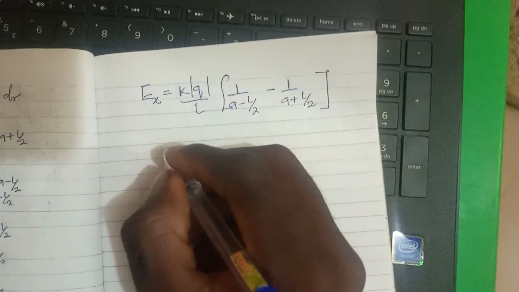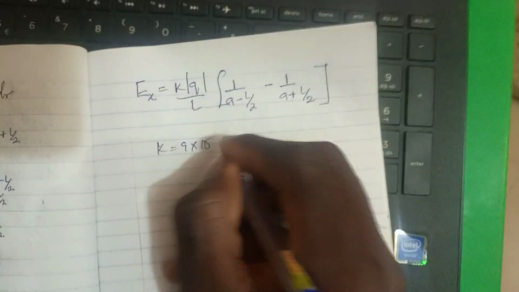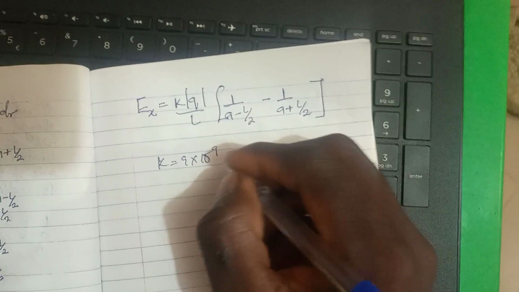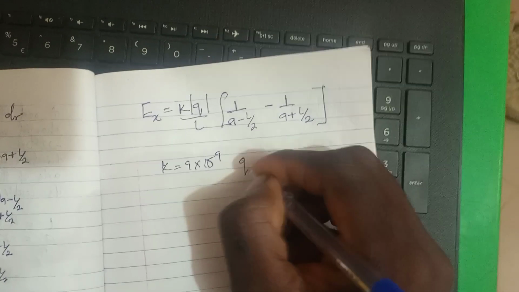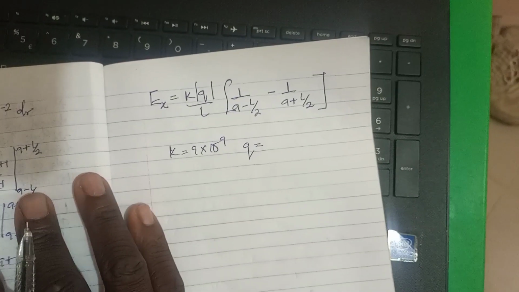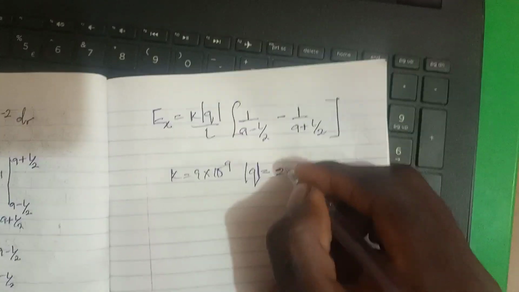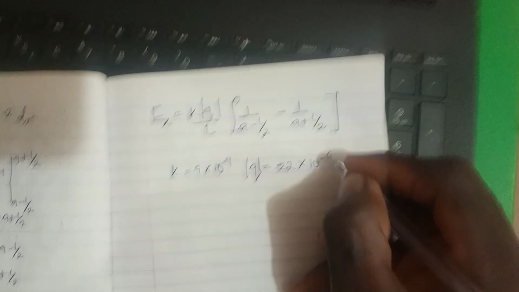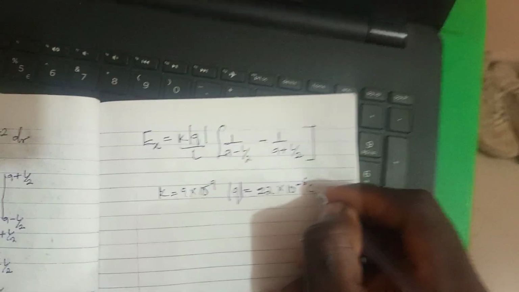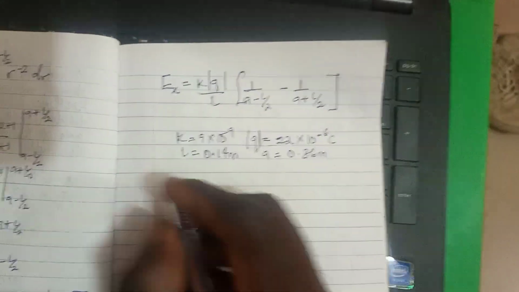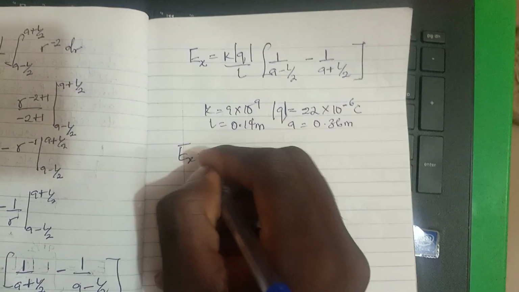We can now recall, we know our K to be 9 times 10 raised to power 9, as a constant. Then we know Q, the charge, is given as minus 22, but this time the modulus of the charge will be 22 times 10 raised to power minus 6 coulomb. Then the length is given as 0.14. We've made mention of this before. A in this case is 0.36 meter. So now we can implement them in our formulas.